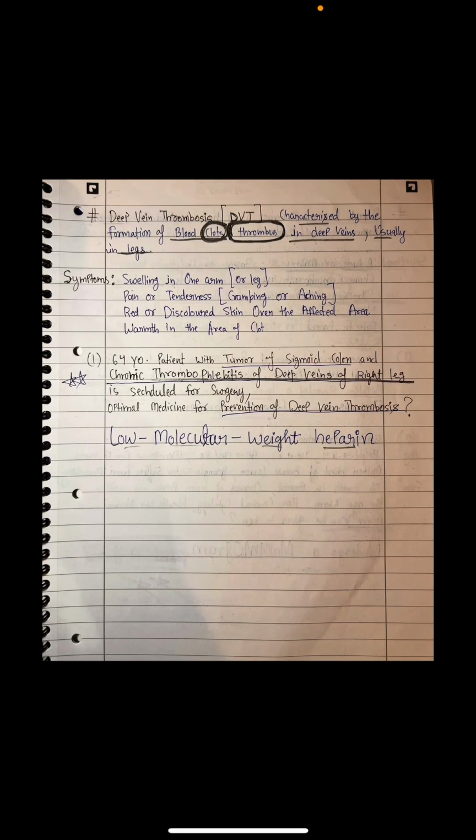Next is deep vein thrombosis. Deep vein thrombosis, or DVT, is characterized by the formation of blood clots or thrombus in the deep veins, usually in the legs. What happens with the patient is swelling in one arm, pain or tenderness, red or discolored skin over the affected area, warmth of the area, due to the clot. So let's see the patient.